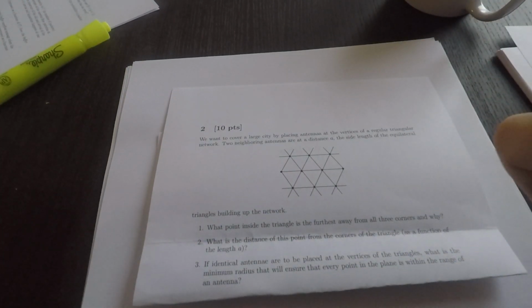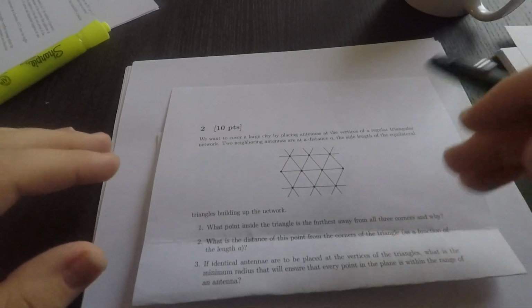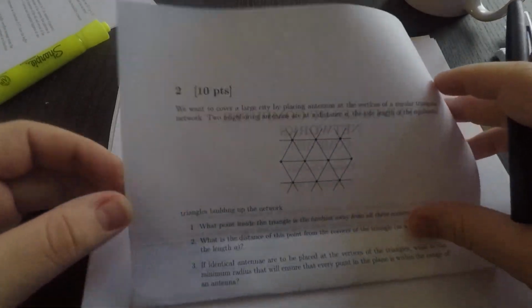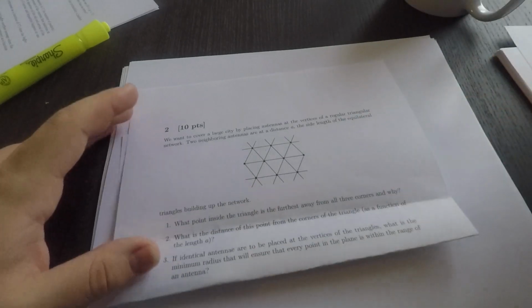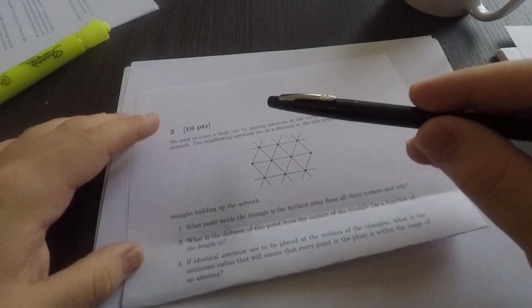Alright, welcome back. We're now looking at question 2 of assignment C. Question 1 was a little bit long. It is a big question with a long solution. This one is not so difficult.